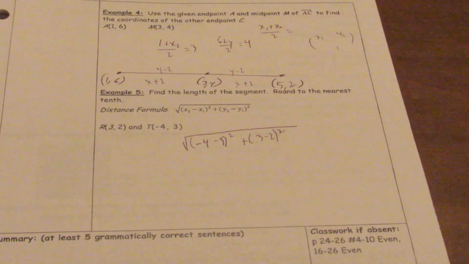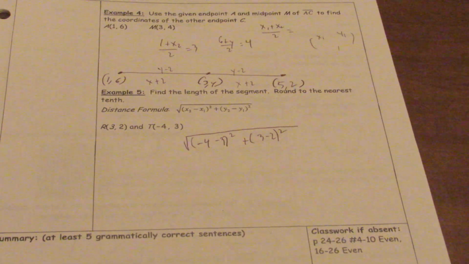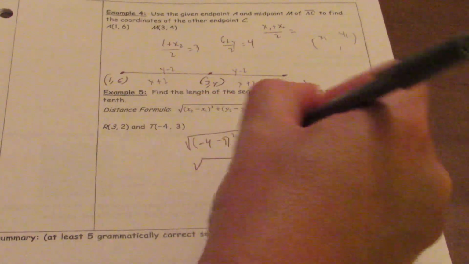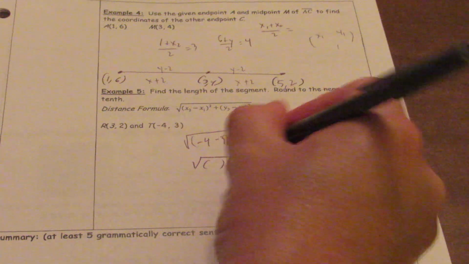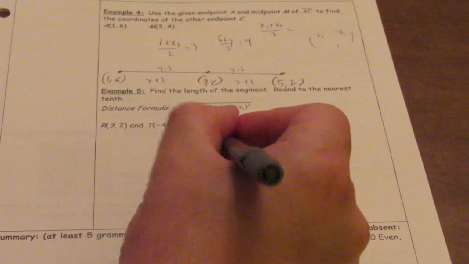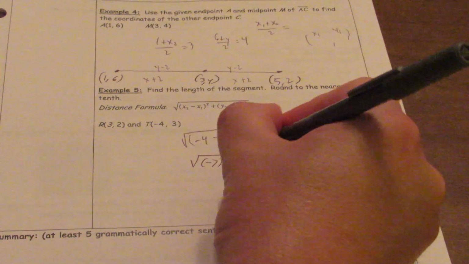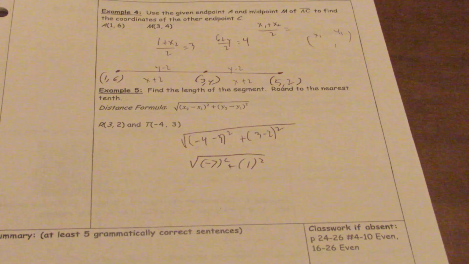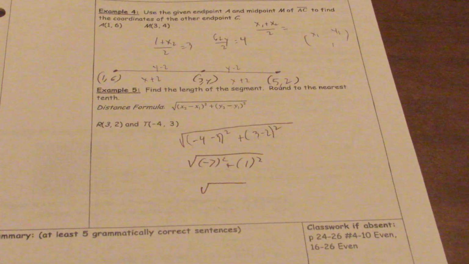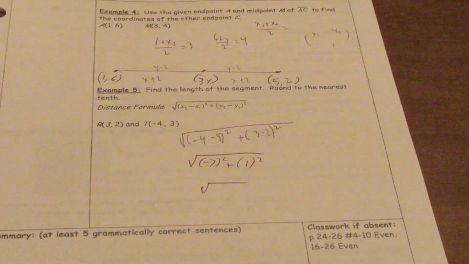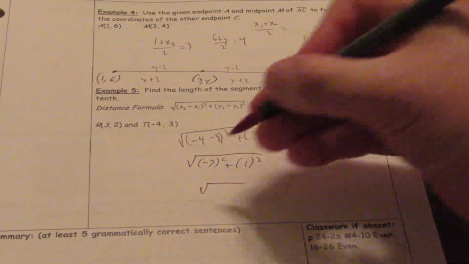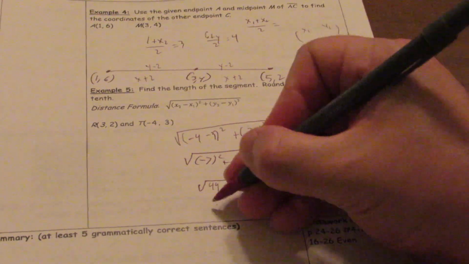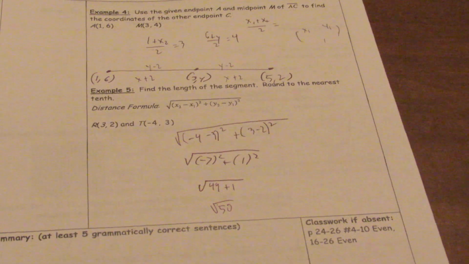I do not suggest putting this all in your calculator. Odds are you're making a mistake as you plug it in, but you can do that. Watch your order of operations. I do inside the parentheses first. So negative 4 minus 3 is negative 7. 3 minus 2 is 1. Then I'm going to square. Remember, when you square, you always get a positive. So negative 7 squared and 7 squared are both 49. 1 squared is 1. So I have the square root of 50.